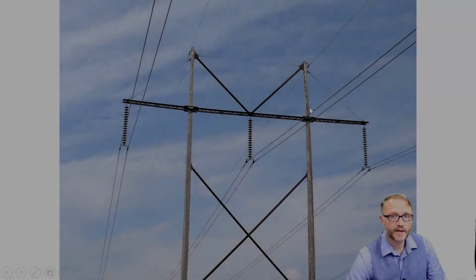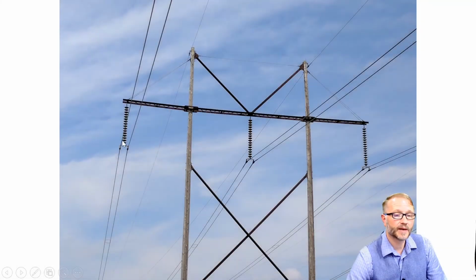What I'd like to draw your attention to is the fact that the power lines always come in groups of threes. You can see the three large insulators here, and you can see the pairing of wires. So these two are at the same electrical potential. We'll call that phase A. These two are at the same electrical potential, phase B. And finally, we have phase C over here.